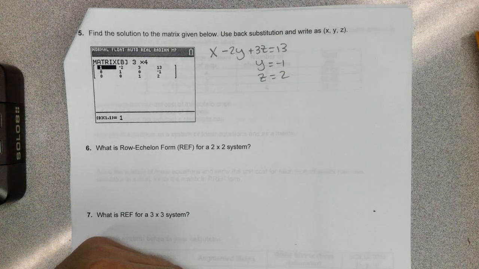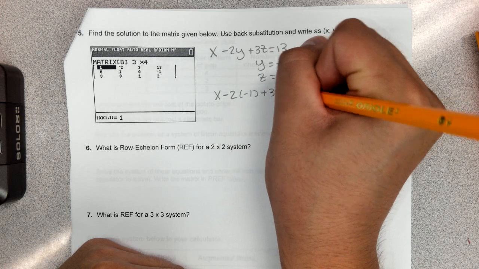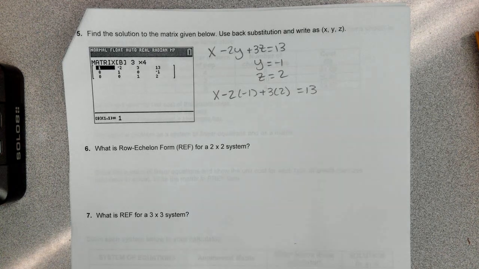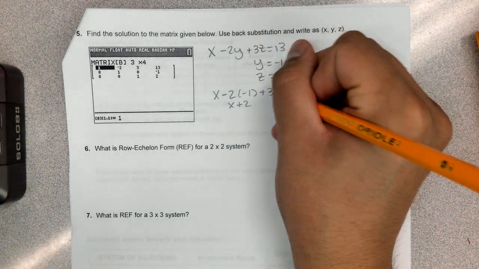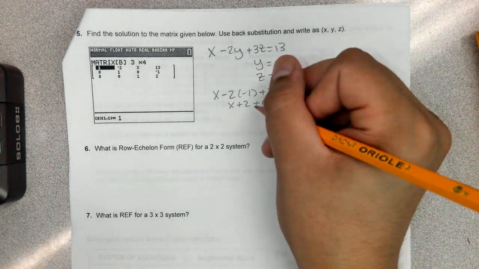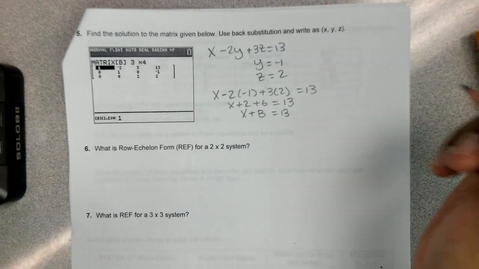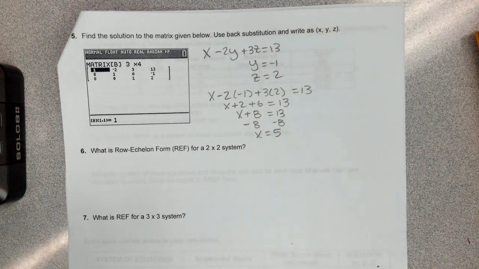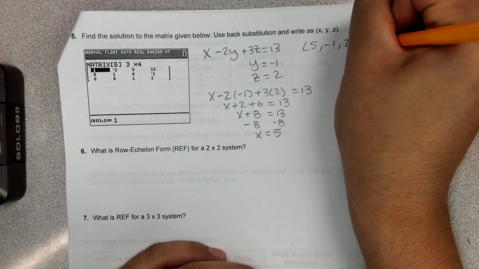Right, so we know y and z, all we have to do is find x. So we have x minus 2 times negative 1 plus 3 times 2 equals 13. Negative 2 and negative 1, a negative and a negative make a positive 2. 3 and 2 make a positive 6. 2 plus 6 is 8. And then last step, subtract the 8. So we get x equals positive 5. So the solution here is 5, negative 1, 2.